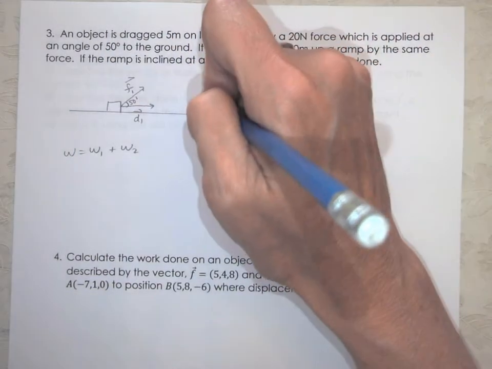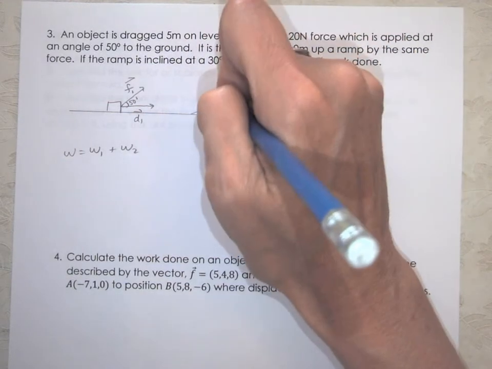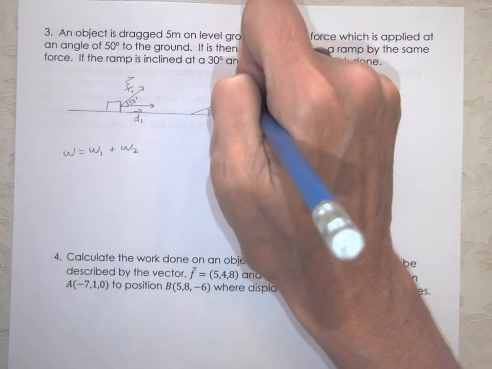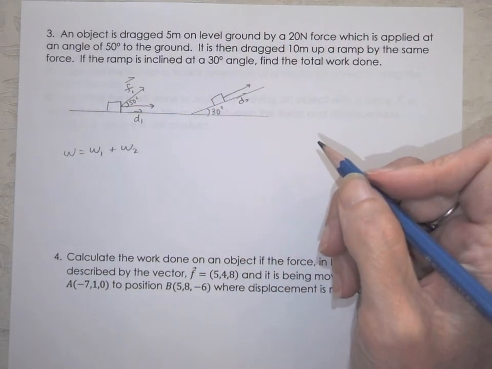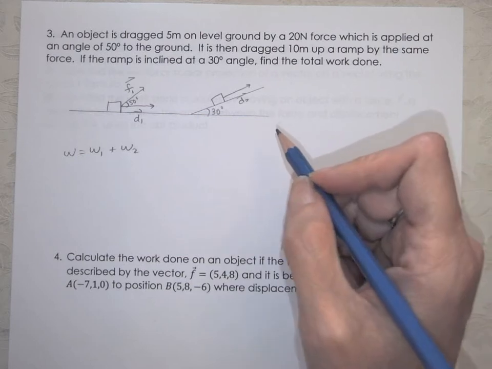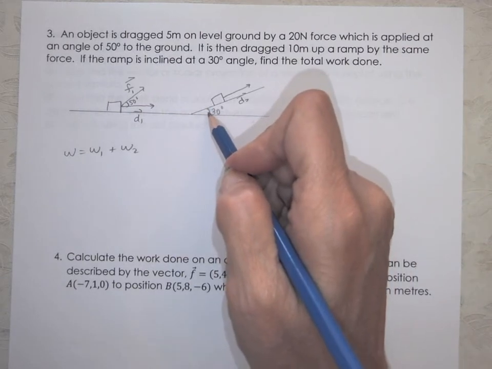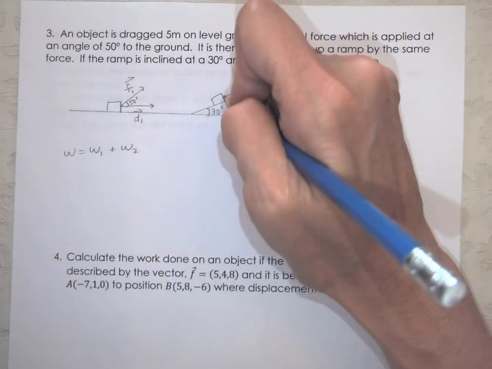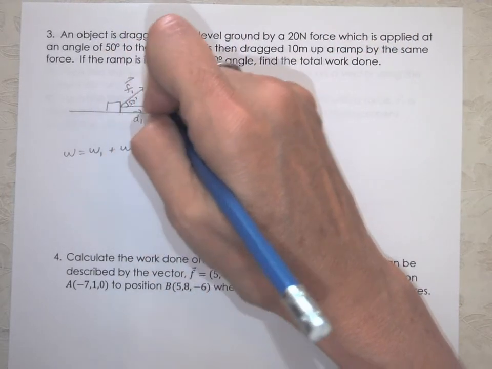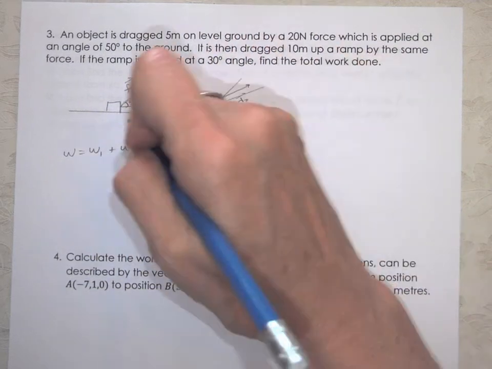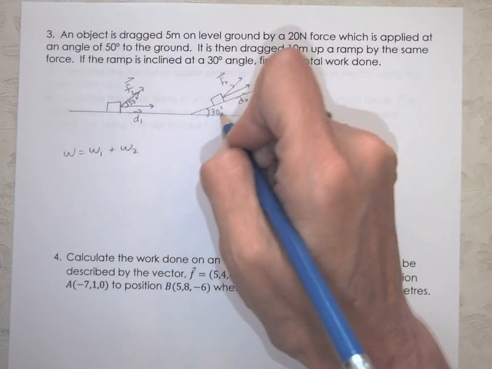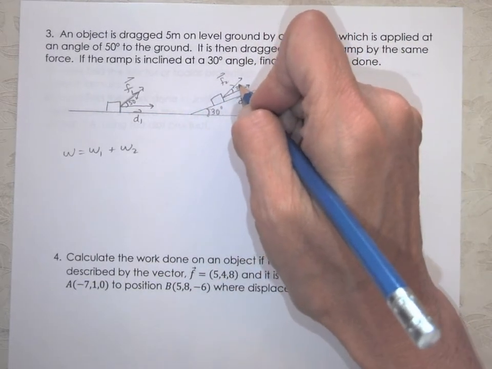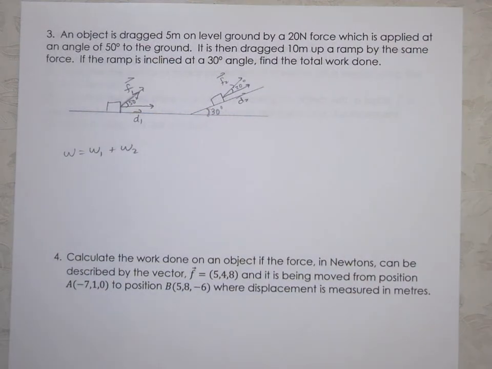Once we get up onto the ramp, we're moving this way, right up the ramp. So this is our displacement vector 2, but it says our force is the same. So if our force is at 50 degrees to the ground, but the 30 degrees of our ramp is making up 30 of the 50 degrees, that means if I use the exact same force, so I bring this force over here, parallel to force 1, but 30 degrees is being made up by the ramp, there's only 20 degrees this time between the force and displacement. So that's my thinking there.